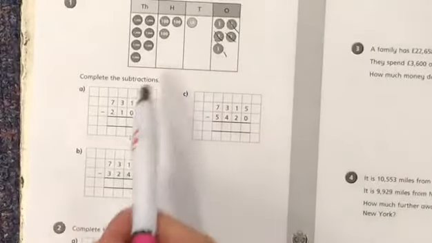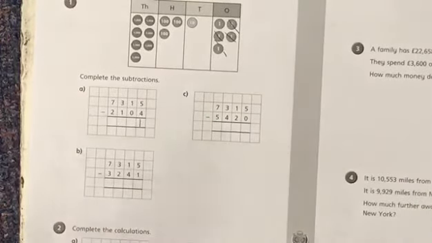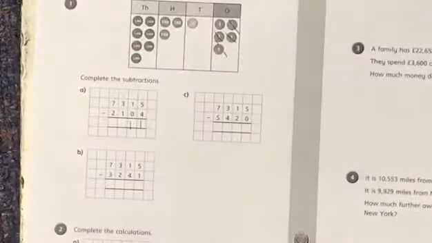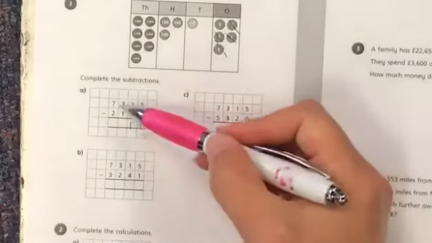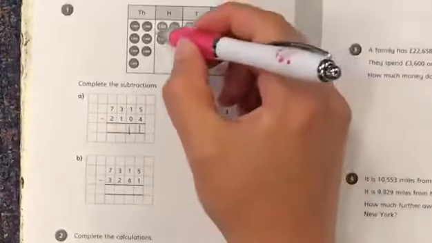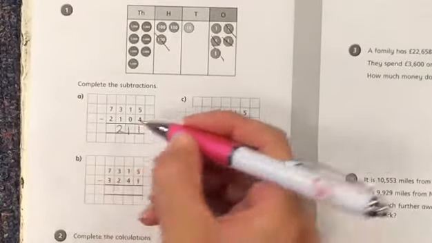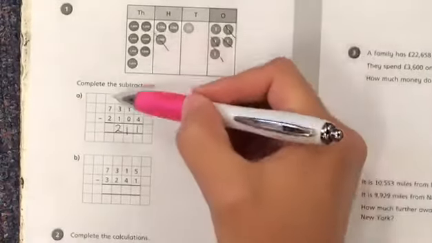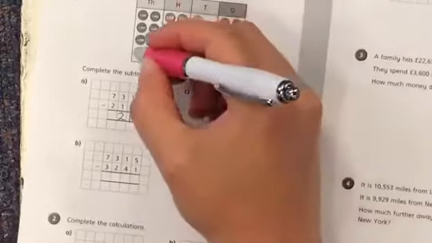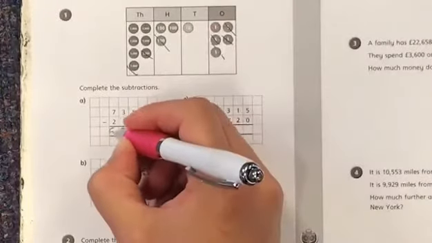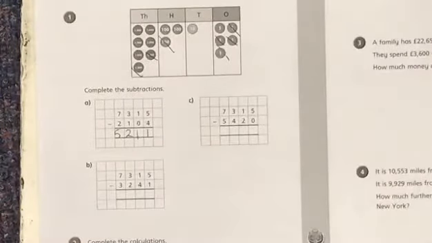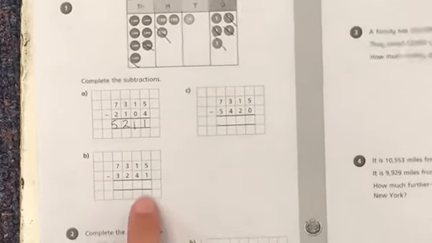We've got 1 tens, we're taking away none of them, so we still have 1. We have 3 hundreds, we're taking away 1, which leaves us with 2. And we have 7 thousands, we're taking away 2, which leaves us with 5. So we're left with 5,211. Okay, on to the next one.